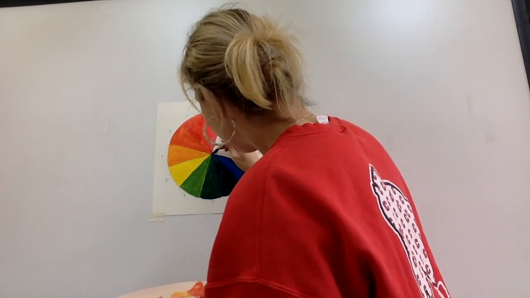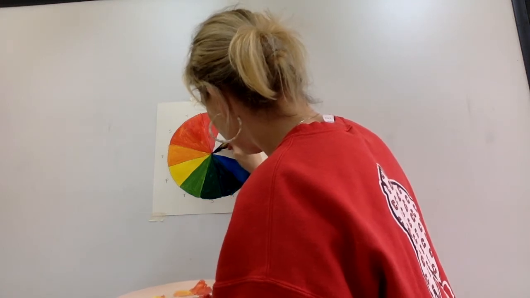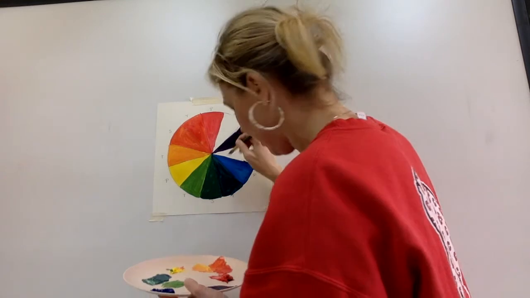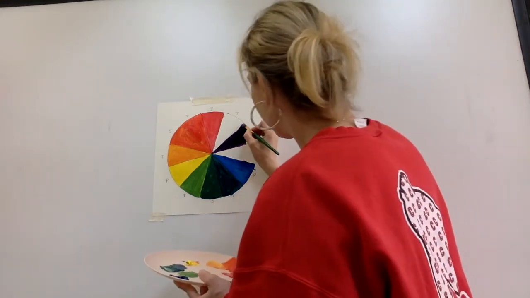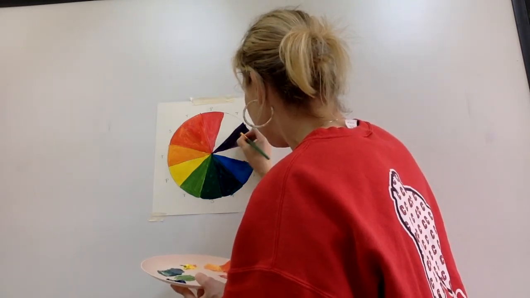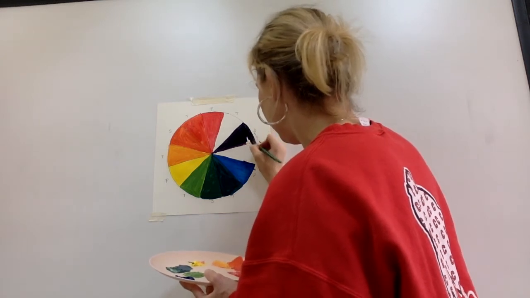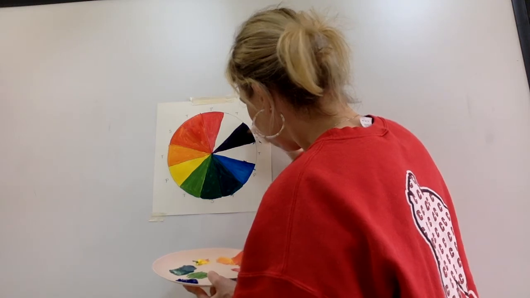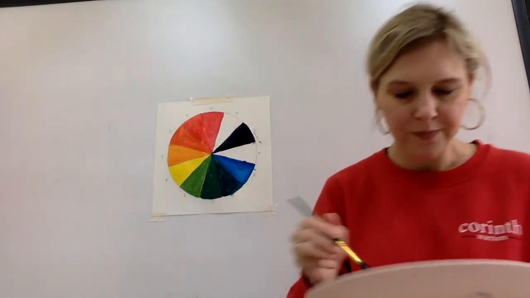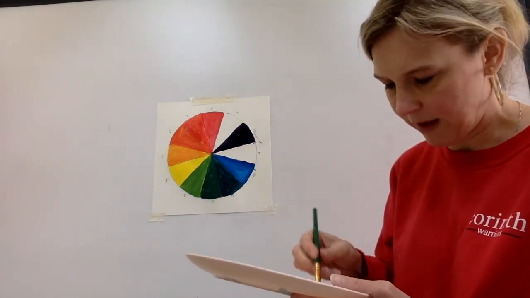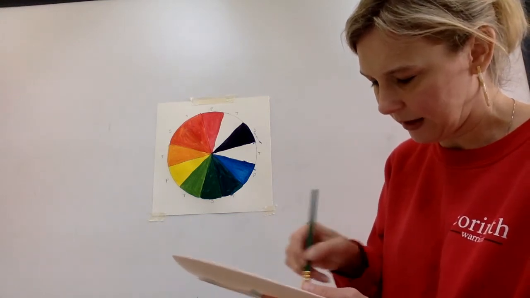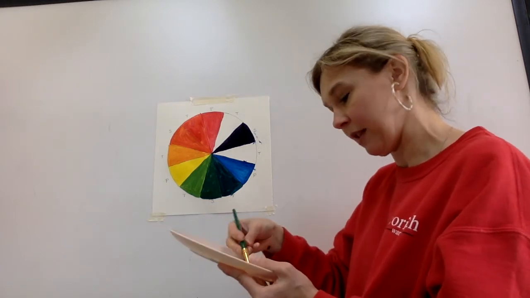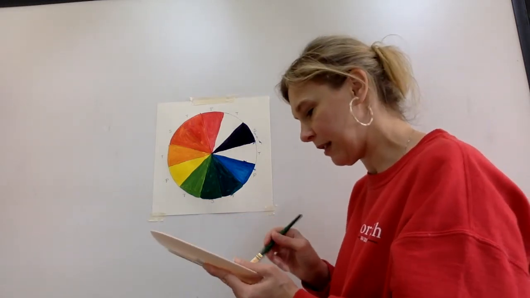Okay, and there's my very dark violet. And to me, the prettiest browns are made by mixing your violet and yellow. That's just my opinion. Okay, and there's our violet. And then I'm going to mix red into my violet and get my red violet. Looks very similar to what you would think of as a maroon if you're a Mississippi State fan.